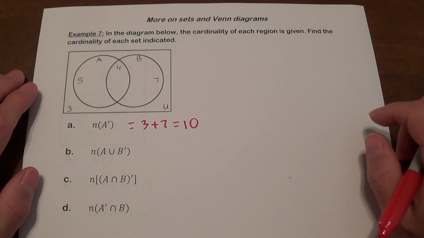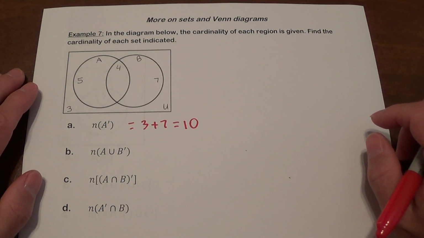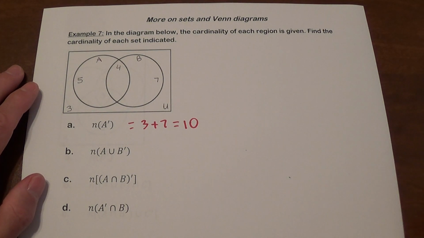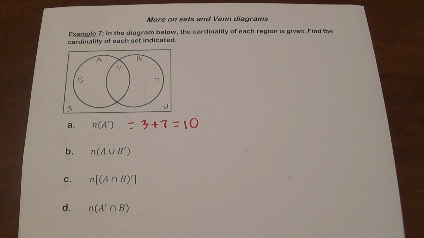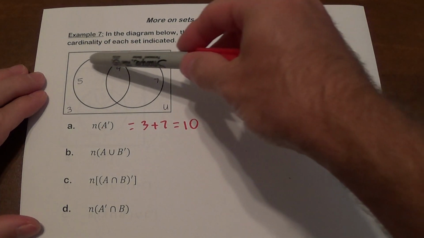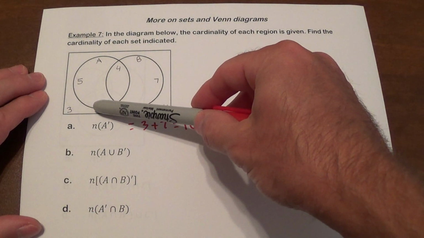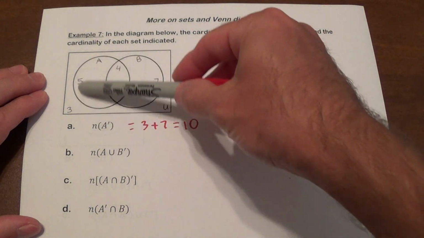What is the cardinality of A union B complement? To make this work, you first of all need to visualize what region you have. So, where is A union complement of B? The complement of B is everything outside of B, right? And also you're going to attach A to it.